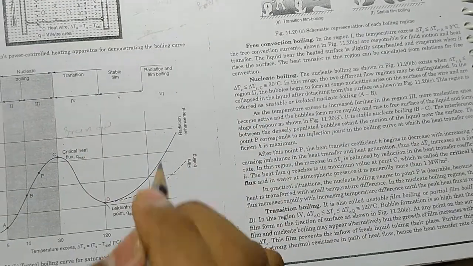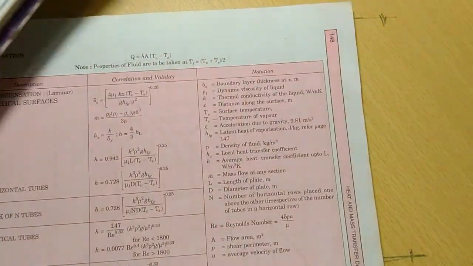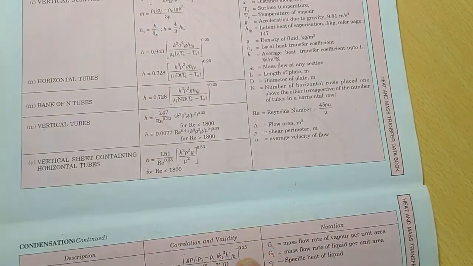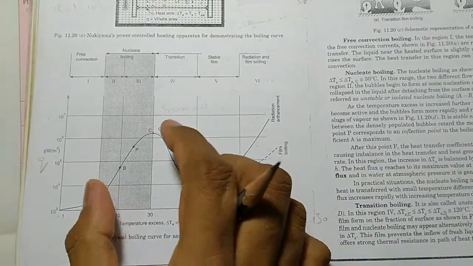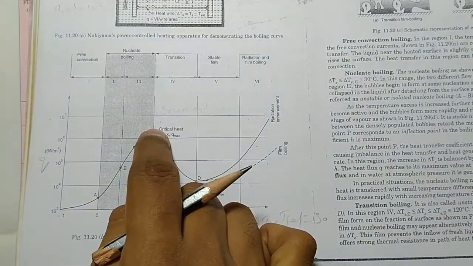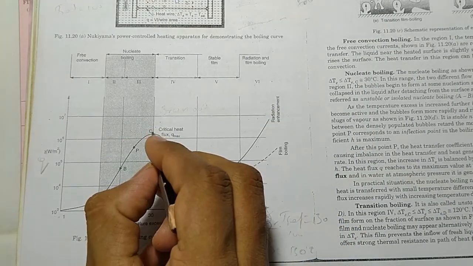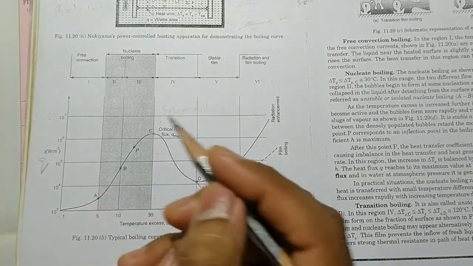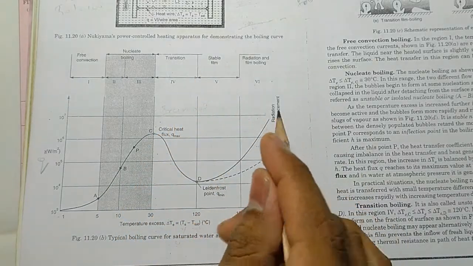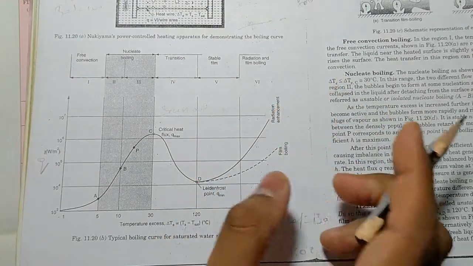This is asked many times in examinations. The student must go through this. Based on this, we will solve one problem here. Based on the zones, you will get problems. In some problems you will get problems only on nucleate boiling. For the zone from this to this, you have a separate equation. For this particular point, you have a separate equation. And for the stable film and radiation zone, you have a separate equation.